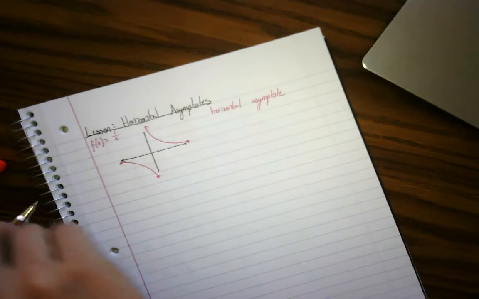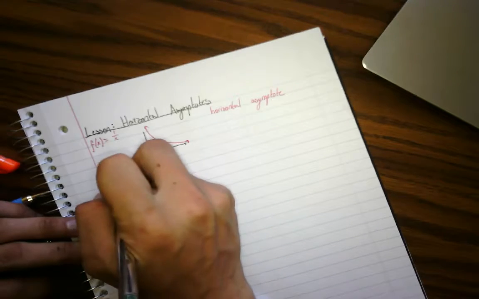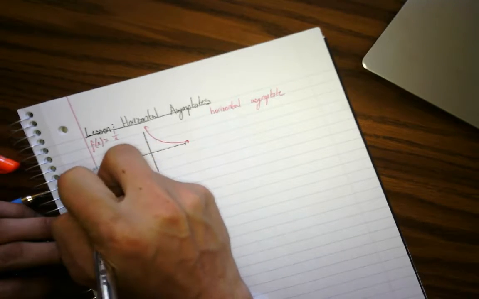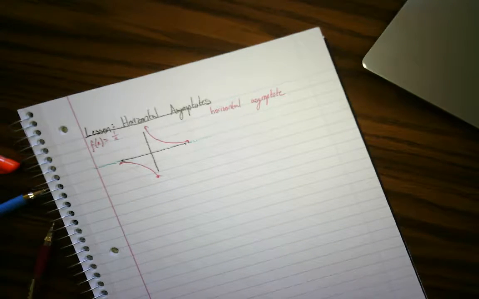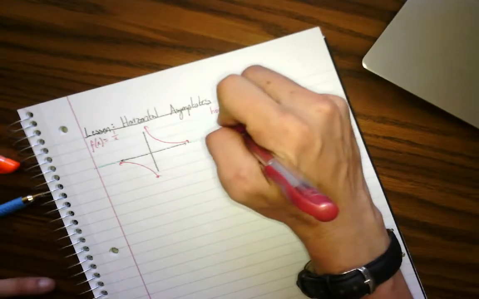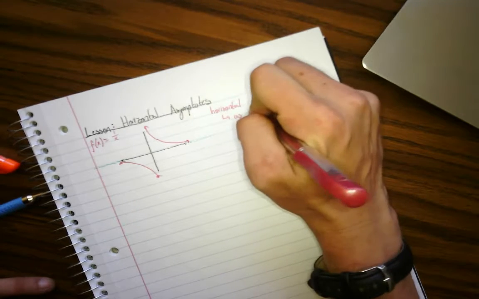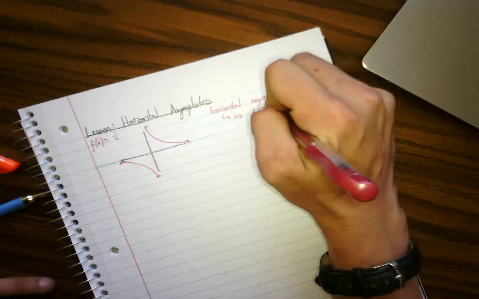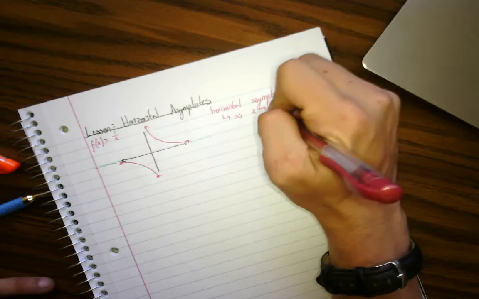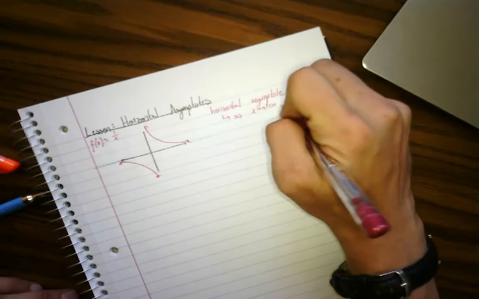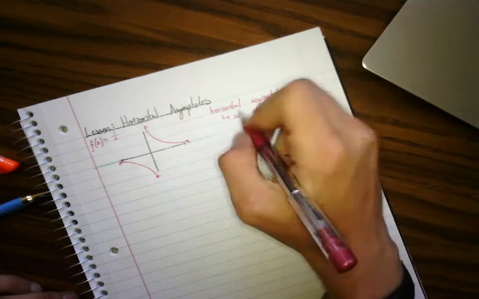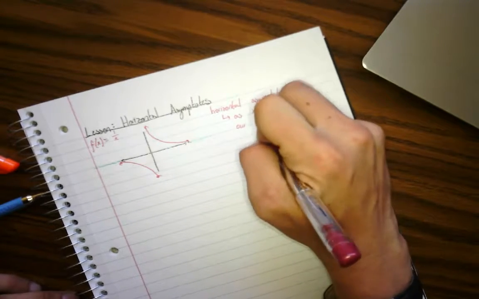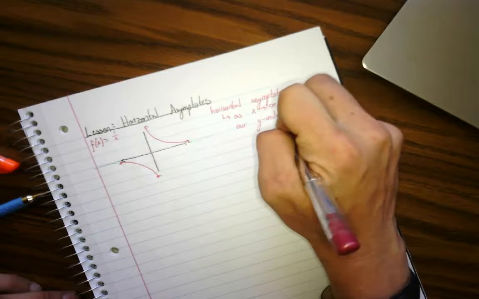Notice how this kind of just skims across our x-axis. As x goes to positive and negative infinity, what does our y value approach?